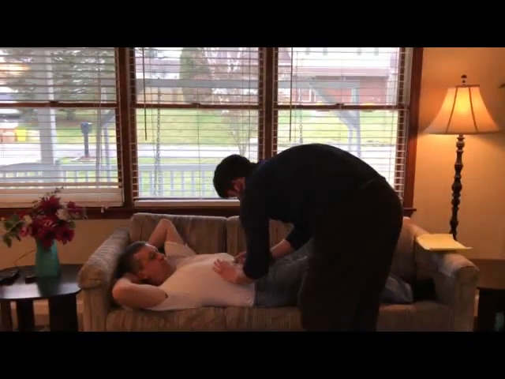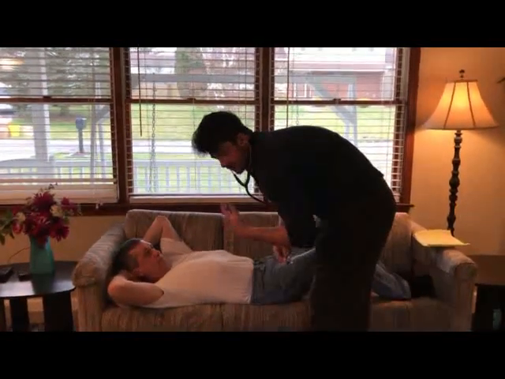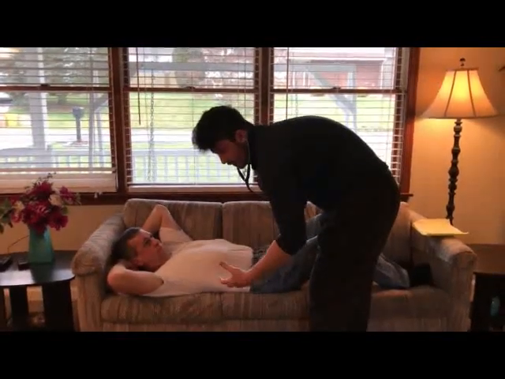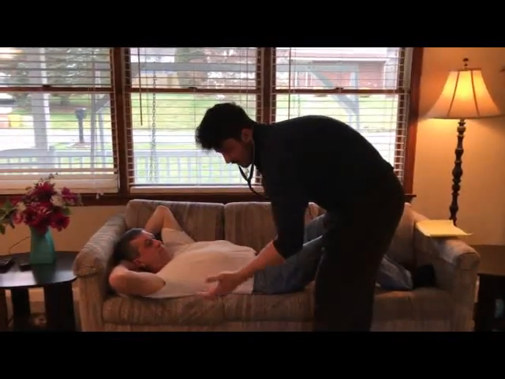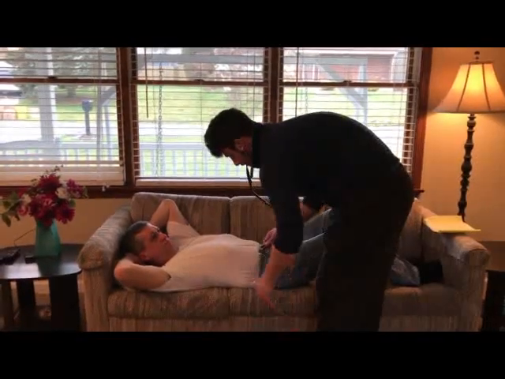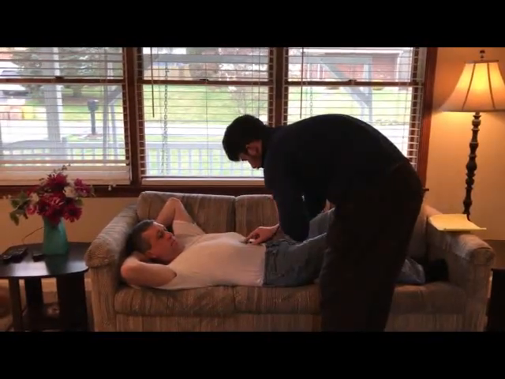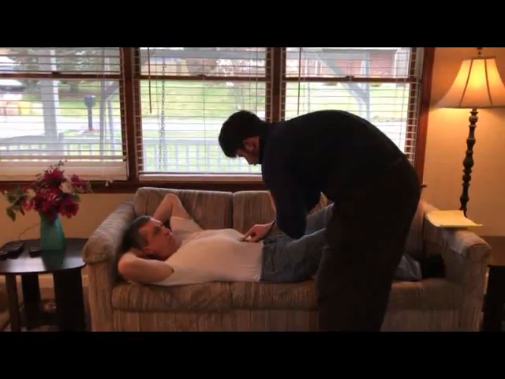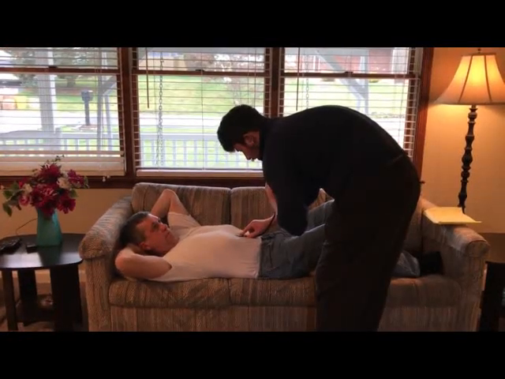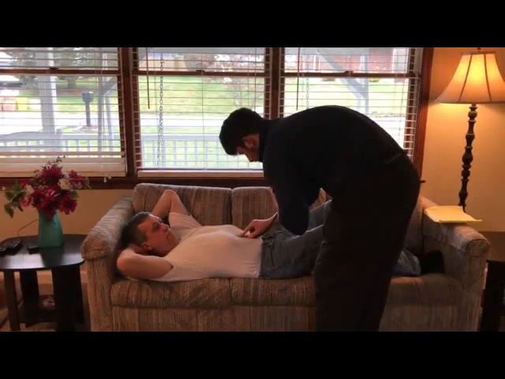Again, starting at the aorta. And what you're listening for is a swishing sound. We're looking for bruits, which are indicative of blocks of the artery. Again, these should be easily heard.